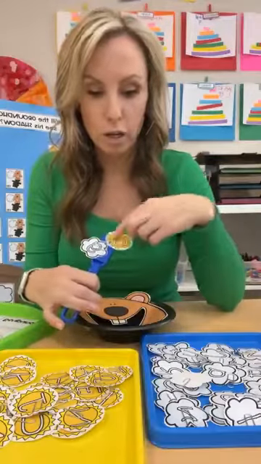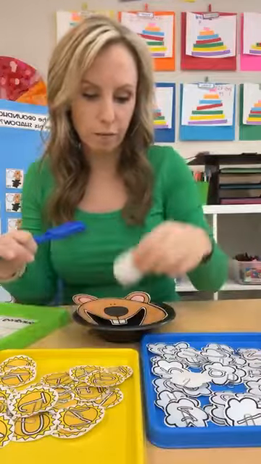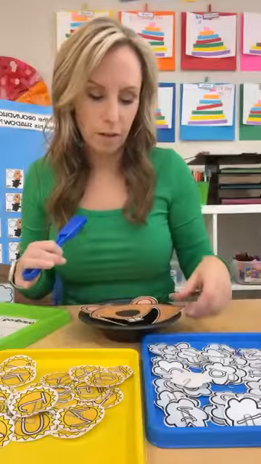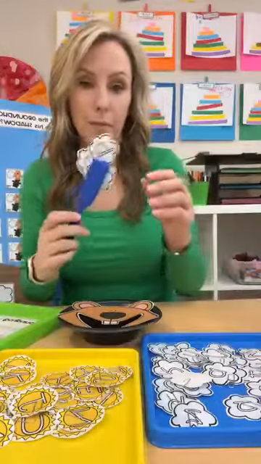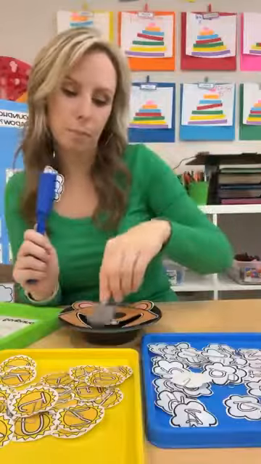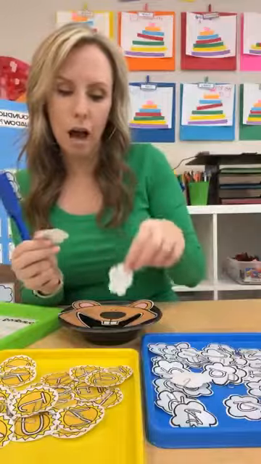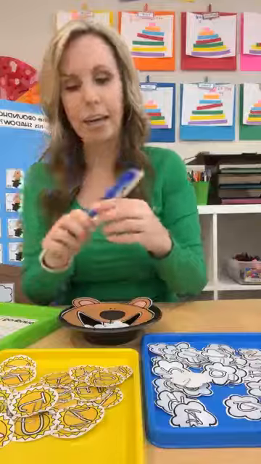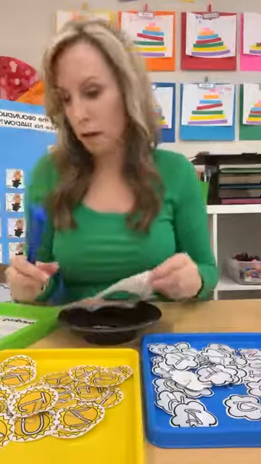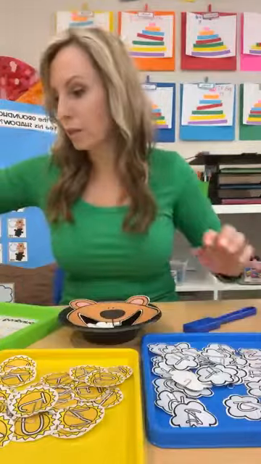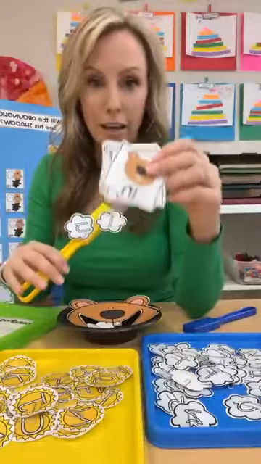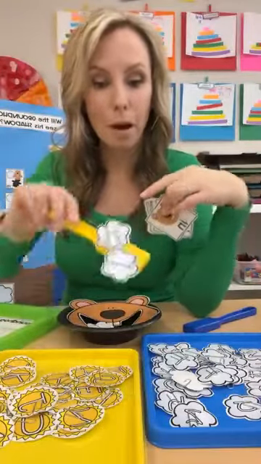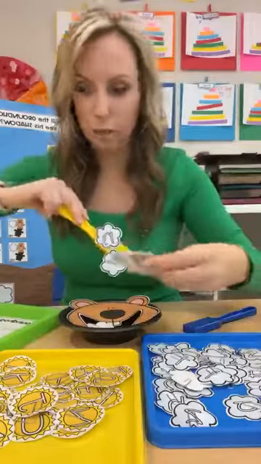So they could go G, find both G's, and then they could feed the groundhog. And I just have it on like a plastic bowl. Or maybe they just pick one up. Maybe they pick a whole bunch up and they go B, B, O, I, I. Maybe they're just gonna feed them one at a time. Or maybe if you teach kindergarten, you're gonna work on sight words and they can say the sight word, build it, and then feed it to the groundhog.